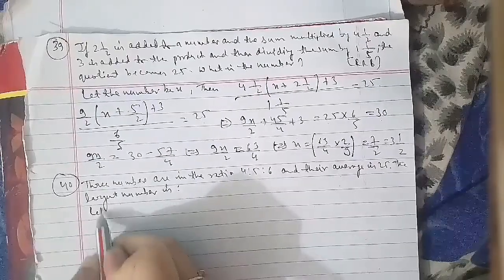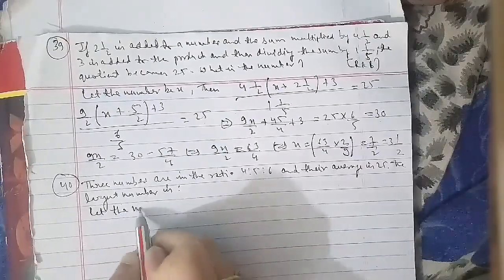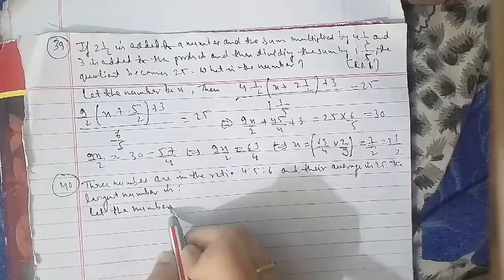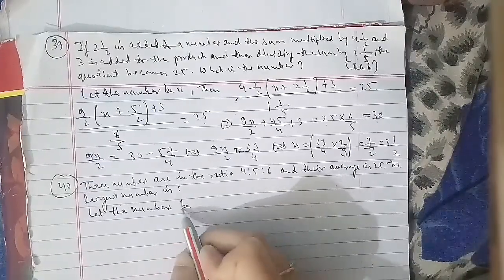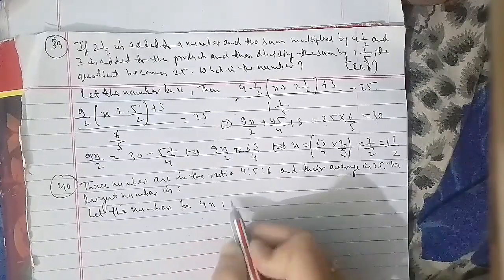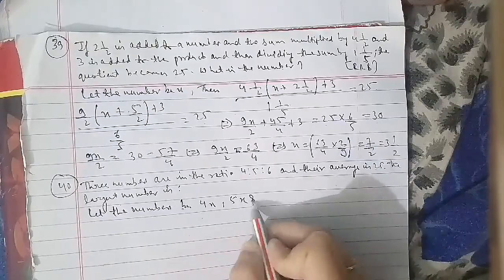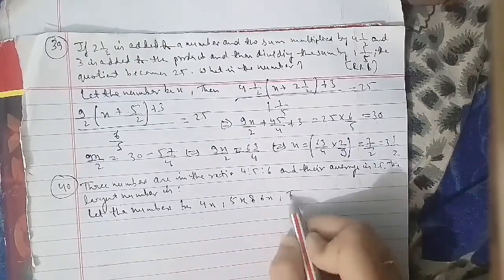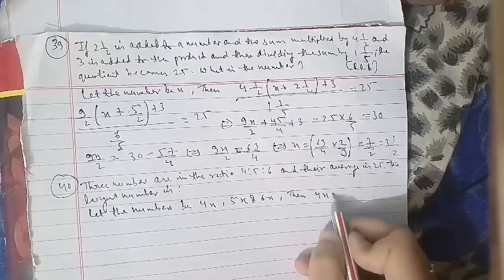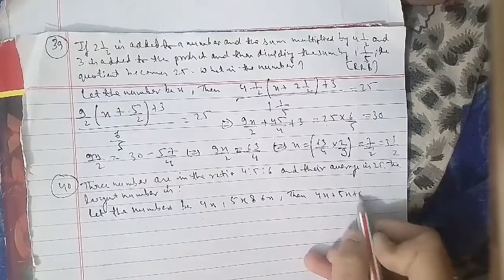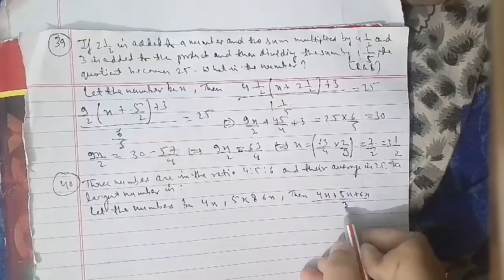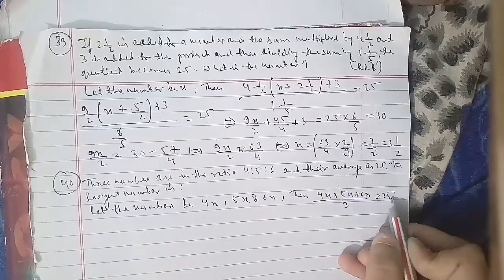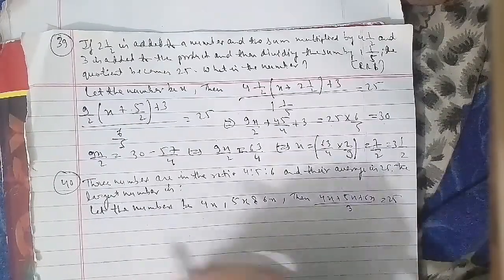Three numbers are in the ratio 3:4:6 and their product is 1944.